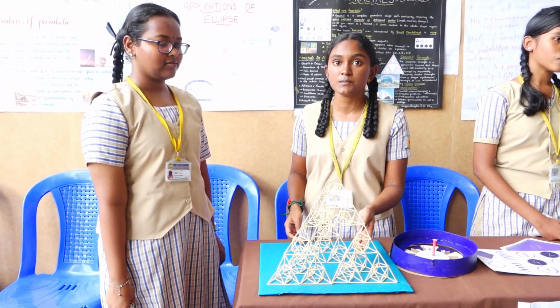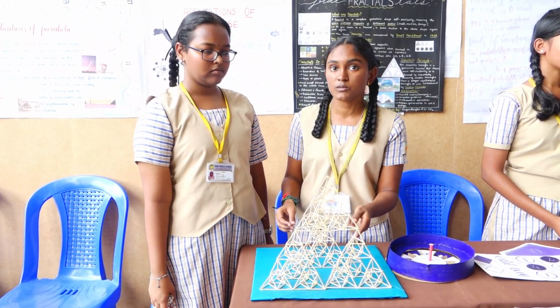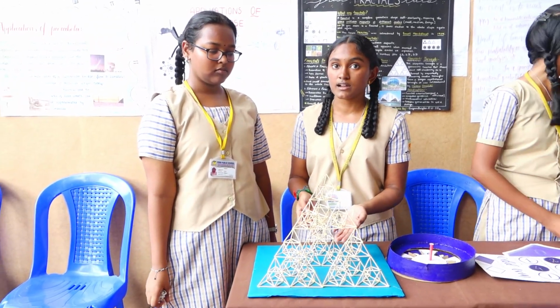Fractals are geometric shapes which show self-similarity. Self-similarity means it repeats its own pattern. And this is a Sierpinski triangle.